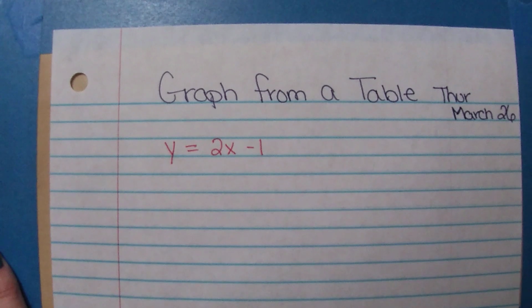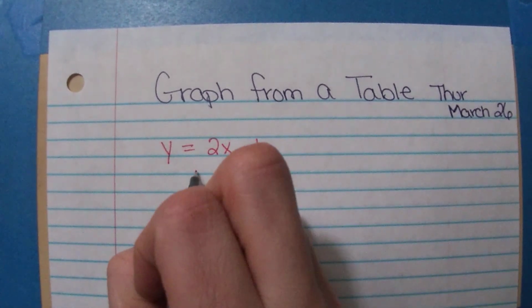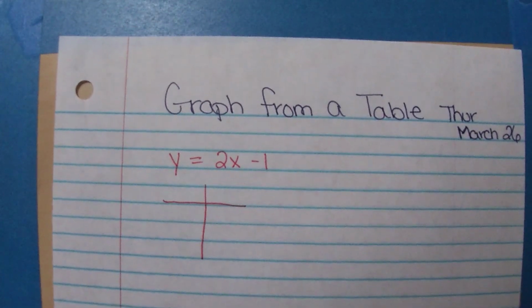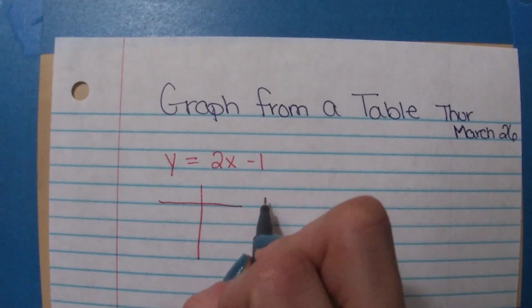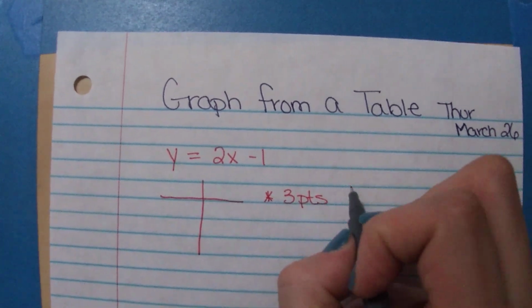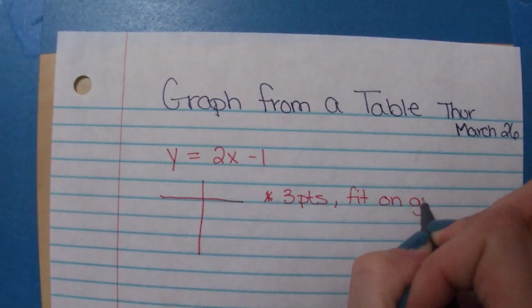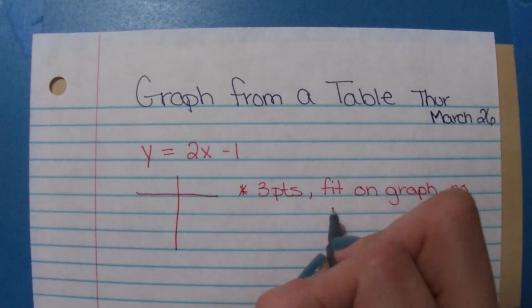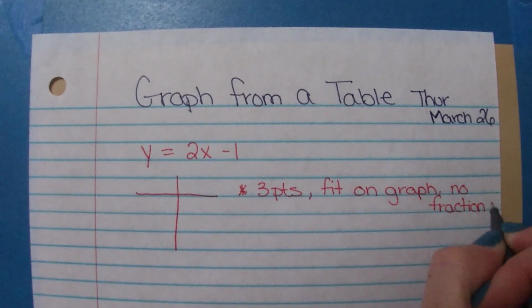So if we want to graph something like y equals 2x minus 1, the first thing that we are going to do is make a table, okay? And for your table, there are a couple rules that you need to follow. You need to have 3 points, okay? They need to fit on a graph. And they can't be weird points, I guess. So nothing that you're having to approximate.